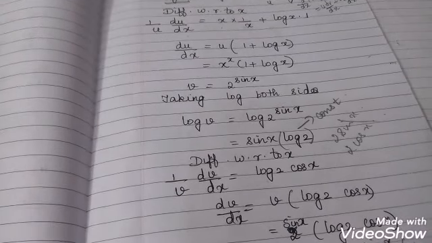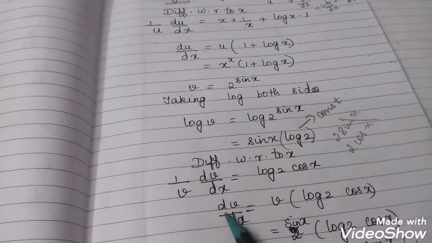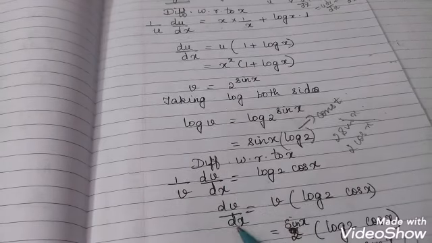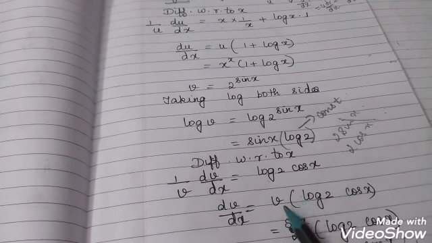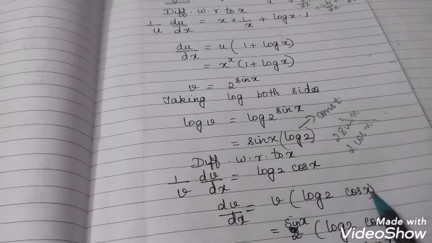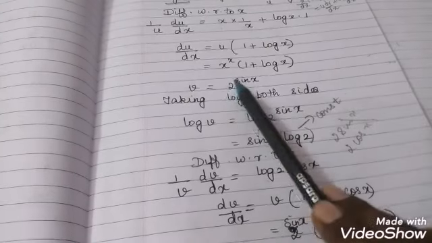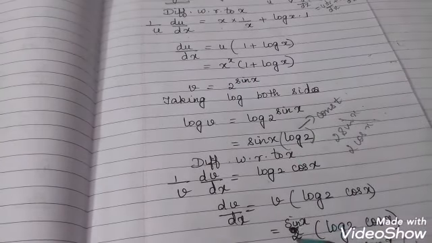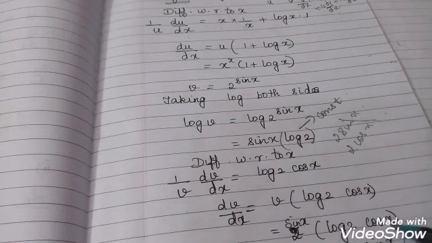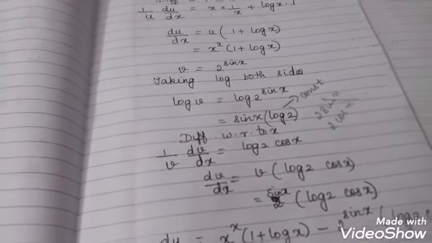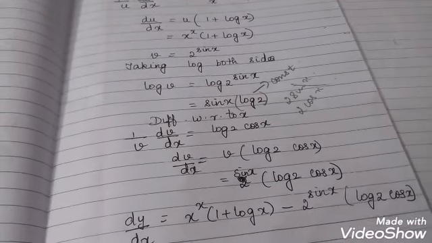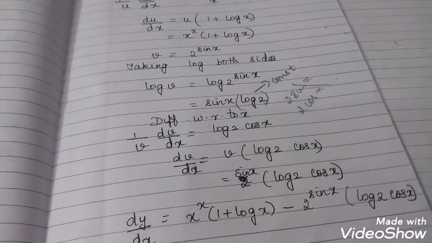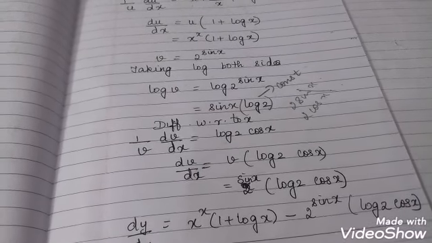You understood? Okay, now here we'll write what is dv by dx. What is dv by dx equal to? Cross multiply it here. You will have v into log 2 cos x. What's the value of v? v is equal to 2 power sin x. So you will have 2 power sin x into log 2 cos x. So both the parts are over in this case. You have found out what is du by dx and what is dv by dx also.